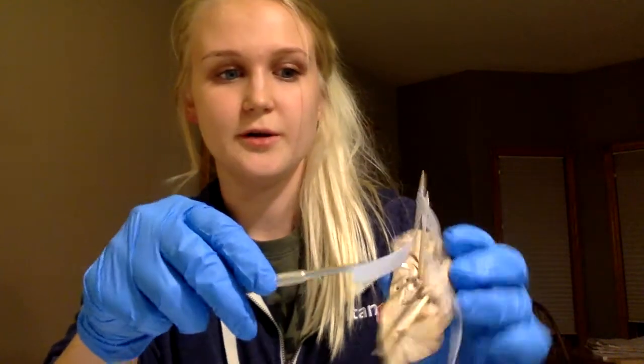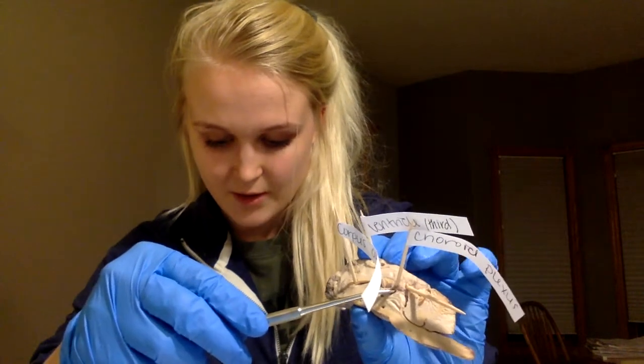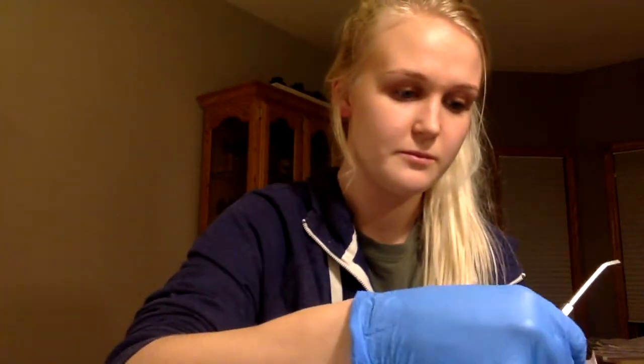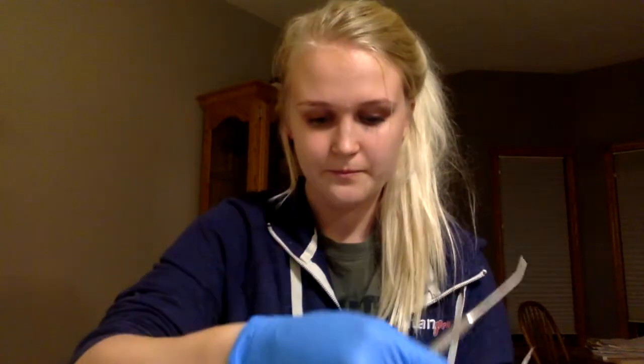I was able to locate the third ventricle right here. And there are a total of 4 ventricles, or cavities, in the brain, which are filled with cerebrospinal fluid. Here is the choroid plexus, and its function is to produce the cerebrospinal fluid.